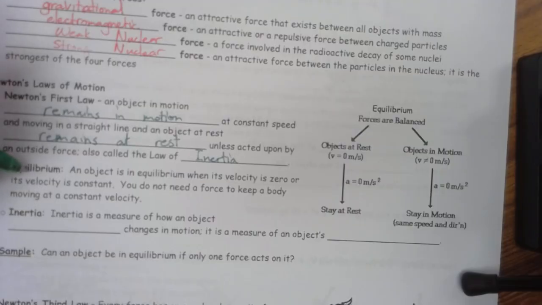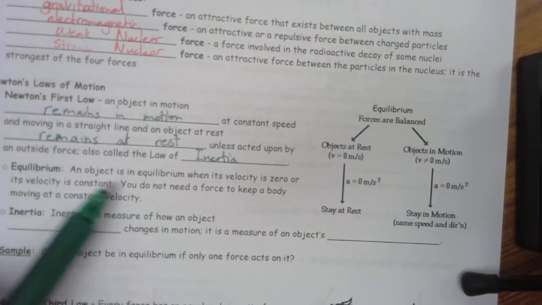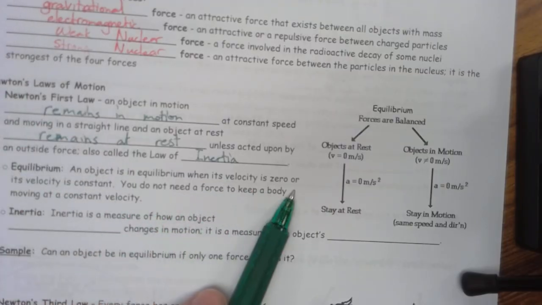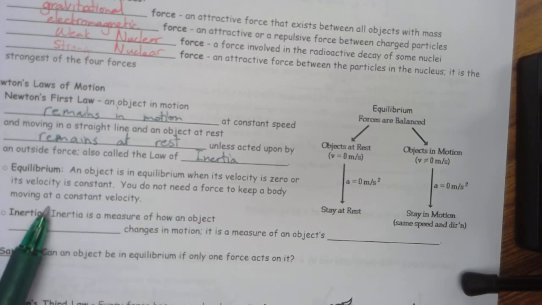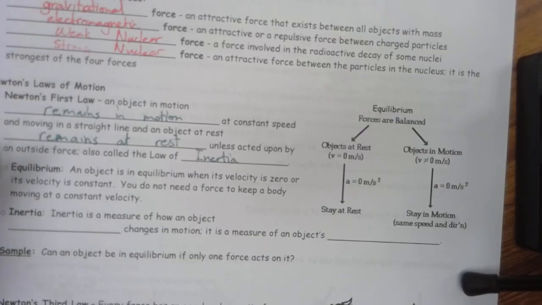All right. Equilibrium. An object is in equilibrium when the velocity is 0 or its velocity is constant. You don't need a force to keep a body moving at a constant velocity. All right. So equilibrium is when all the forces equal 0. So there's no acceleration.